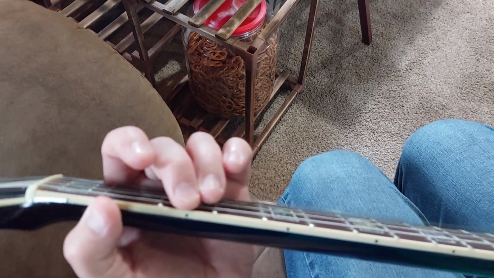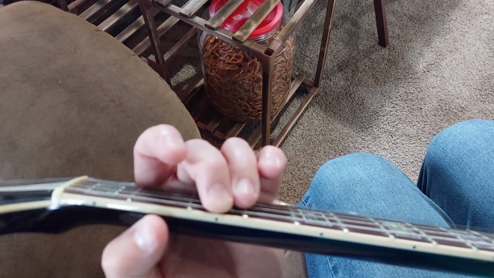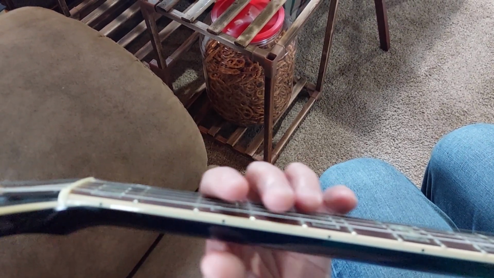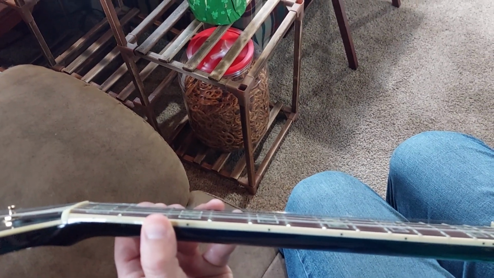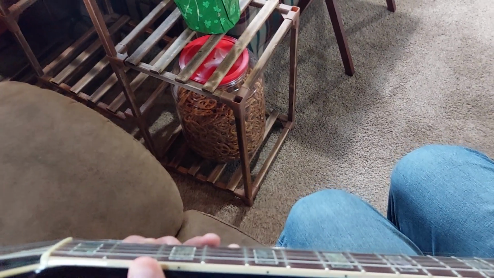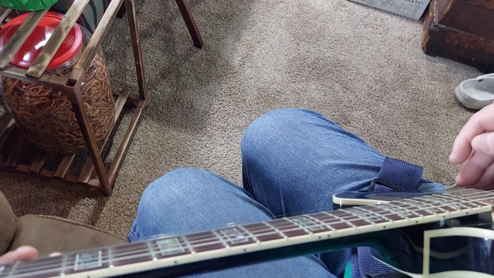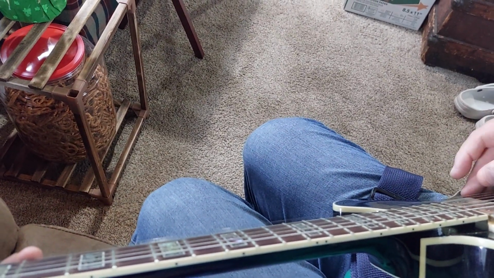Now, in doing major scales on guitar, the first thing you need to know is where the notes are. You know that this is open E. You go up a fourth to the A, up a fourth to the D, up a fourth to the G. Now you're going up a third for the B, back to a fourth for the E.